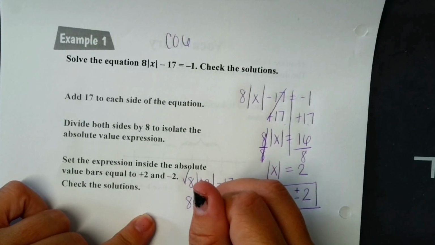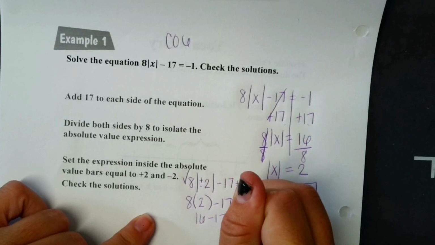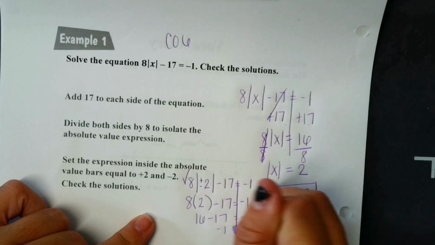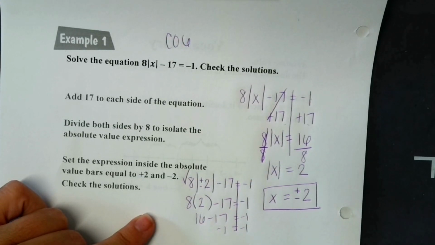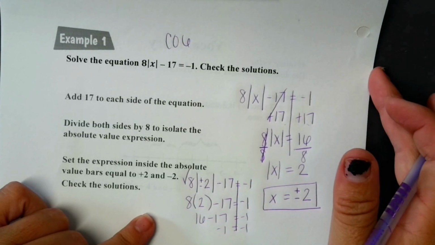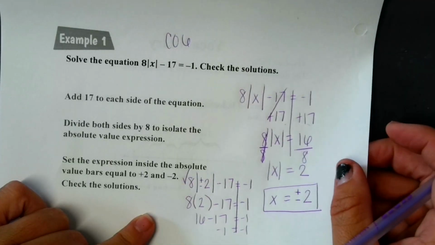Times. So 8 times 2 is? 16. Take away 17 is? So negative 1 equals negative 1. Oh, we're going to remember to put a plus minus. All right, let's go to the top of the next one.